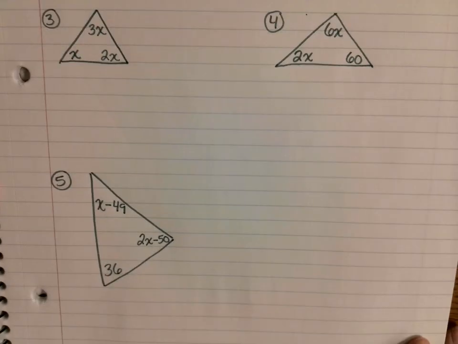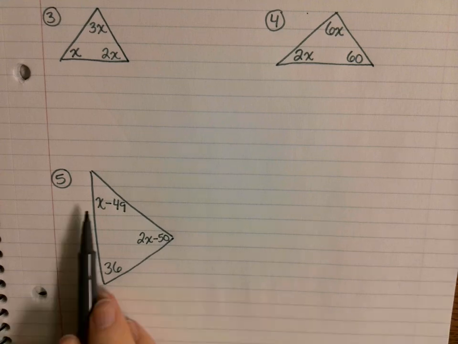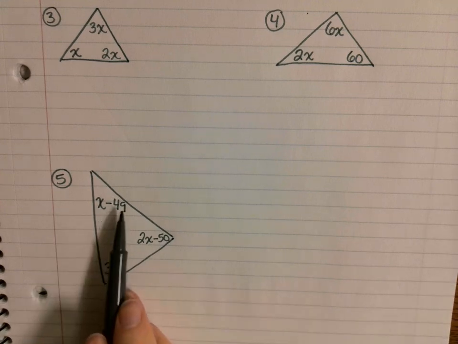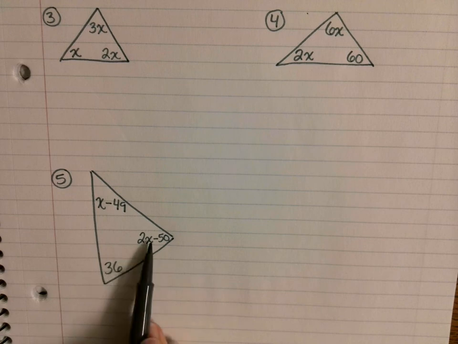In case you can't see, this is x minus 49. This is 2x minus 50. This is 36.